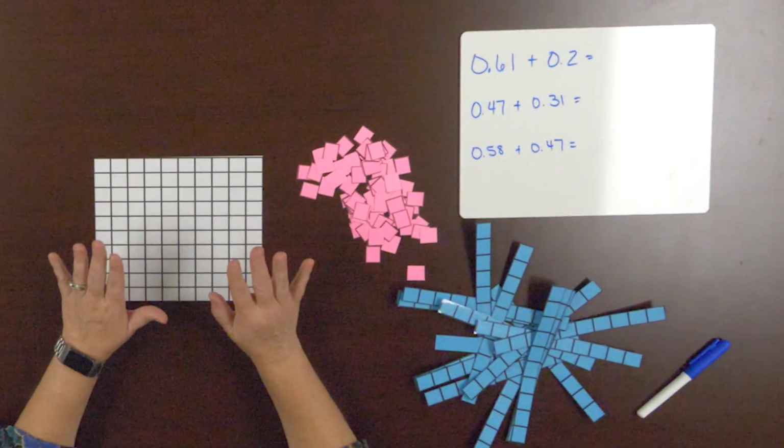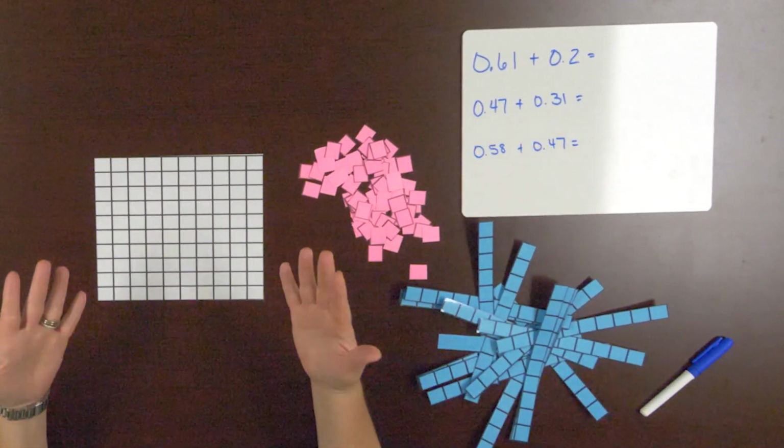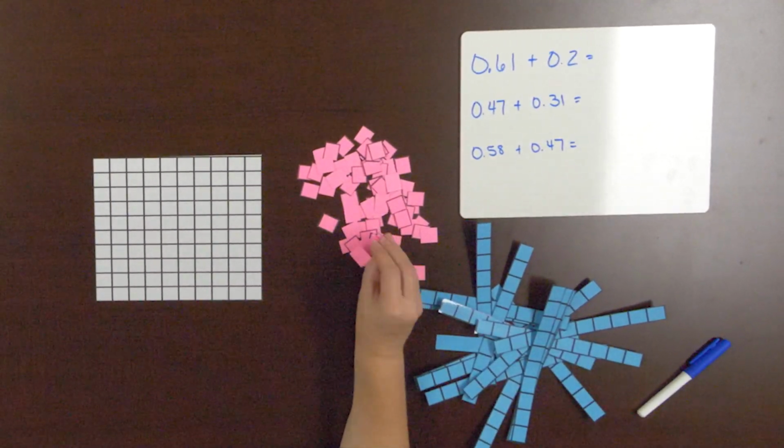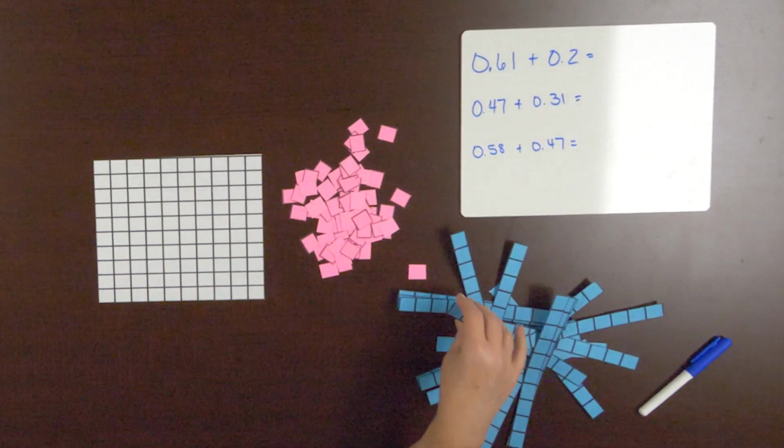Today we're going to talk about adding and subtracting decimals and how we can actually just use a hundreds grid to get our students involved. And so one of the things that I did was I took a 100 grid, I put it on 3 different sheets of paper, and we just cut them up.